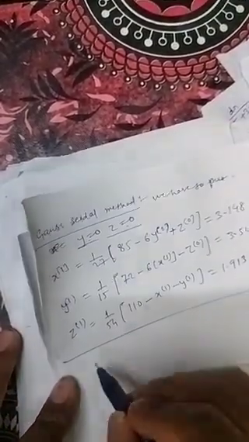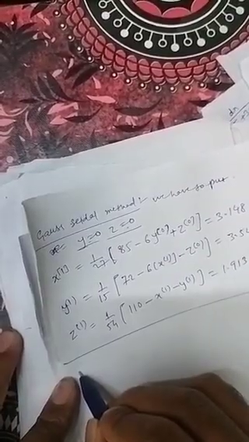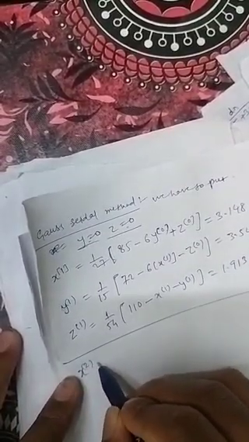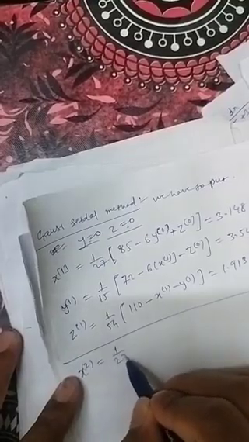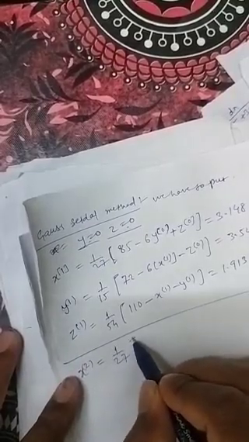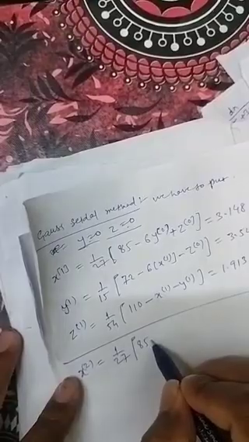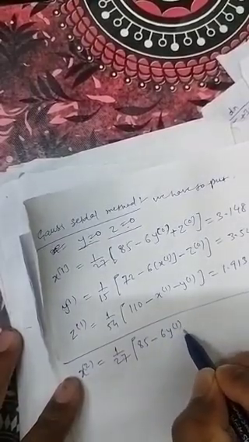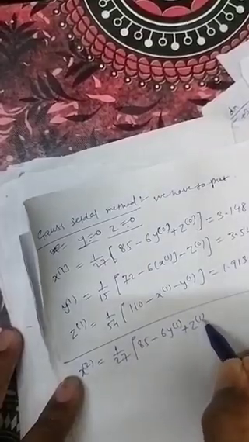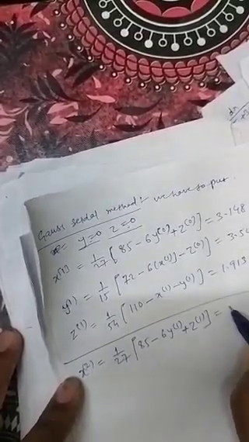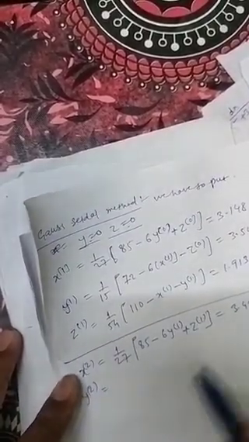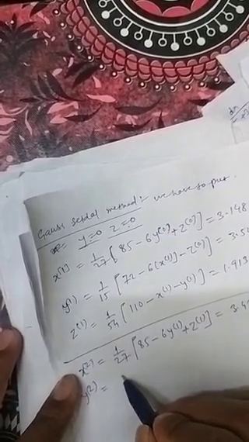Similarly, calculate the second iteration of x: 1 by 27, 85 minus 6 into the first iteration of y plus the first iteration of z, which is 3.432. Similarly, calculate the second iteration of y.